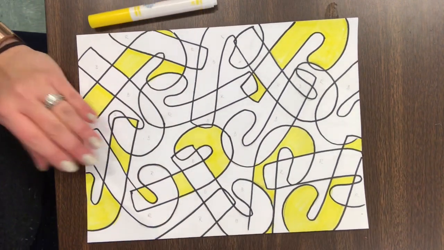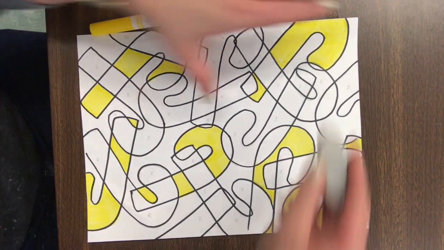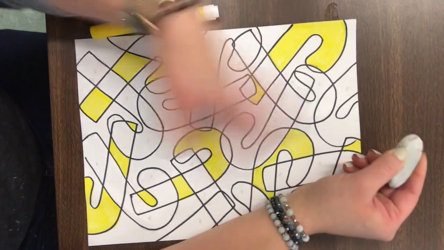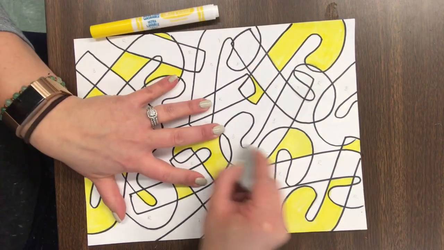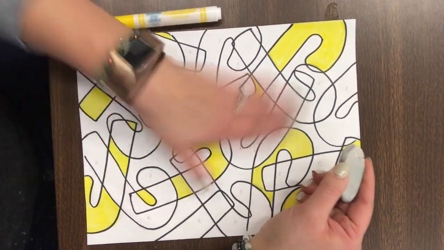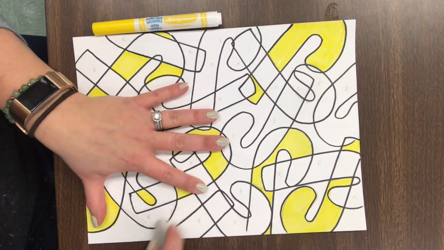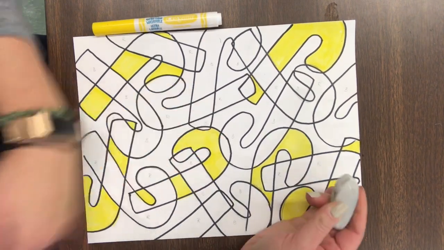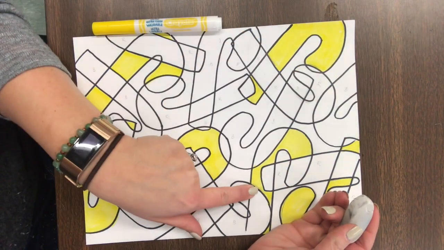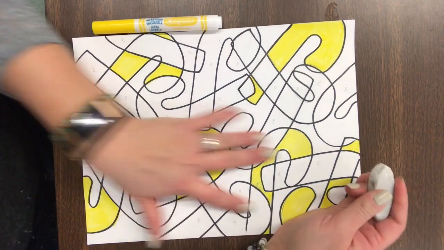Okay, a couple things. You might have noticed I went around and was erasing lines, like visible pencil lines underneath the Sharpie. I didn't want to go over them, and then basically once you go over pencil with marker, it's trapped in there. Like, I'm never getting this little pencil out of there.